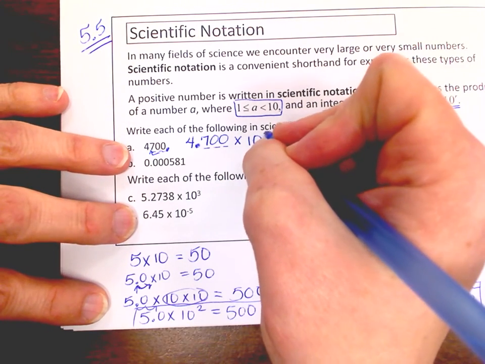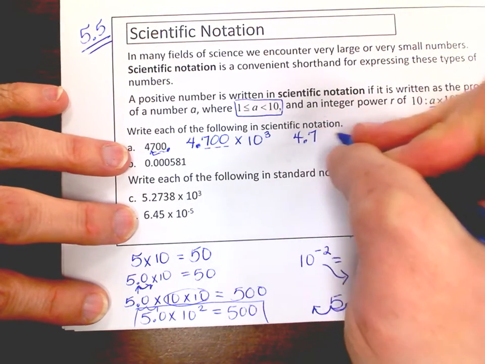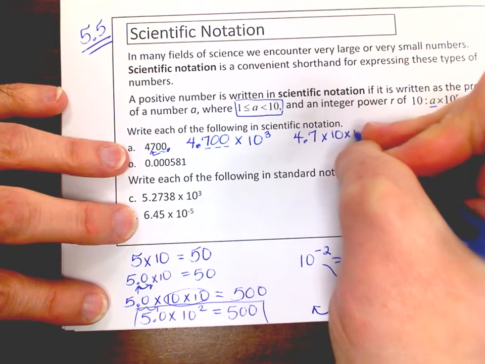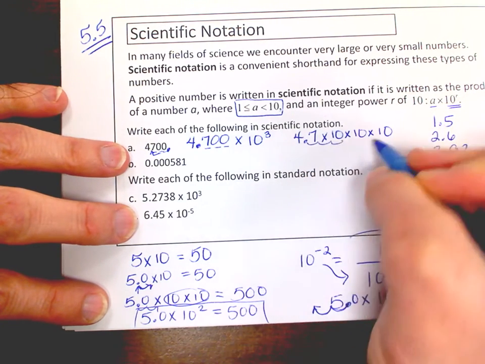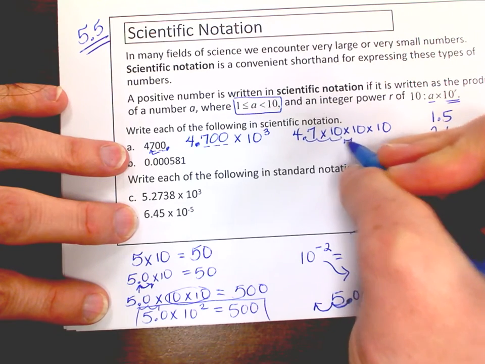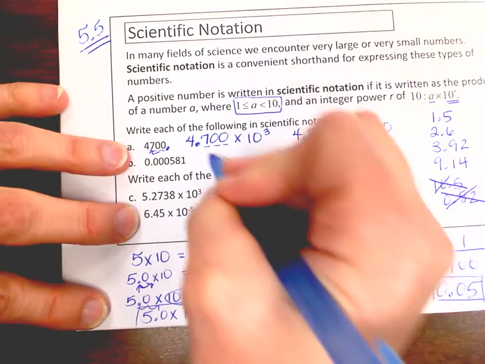So this is going to be 10 to the third power. That's kind of logical, because if I take 4.7 and multiply it by 10 3 times, it's going to bump my decimal 3 times and take me back to 4,700 for my answer.